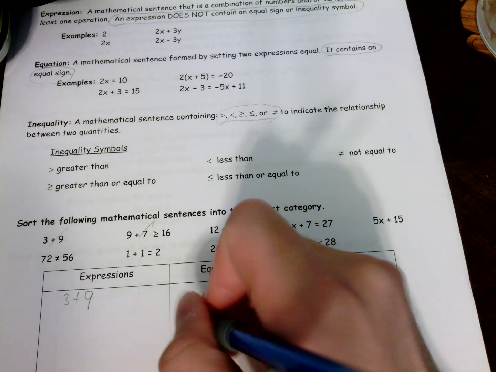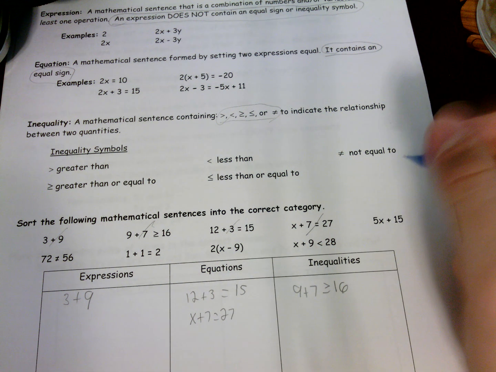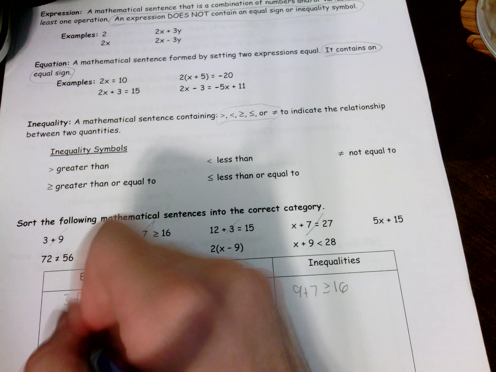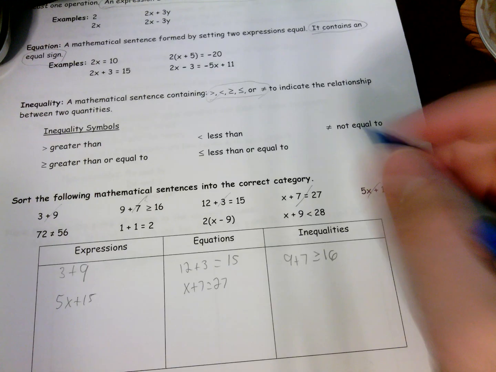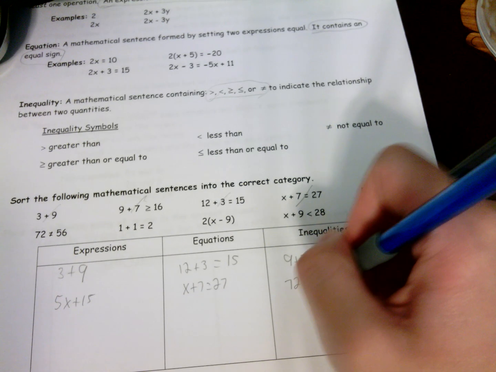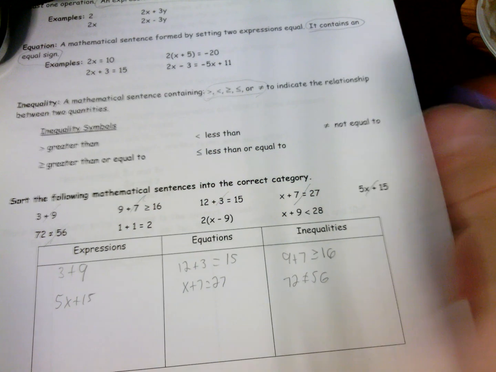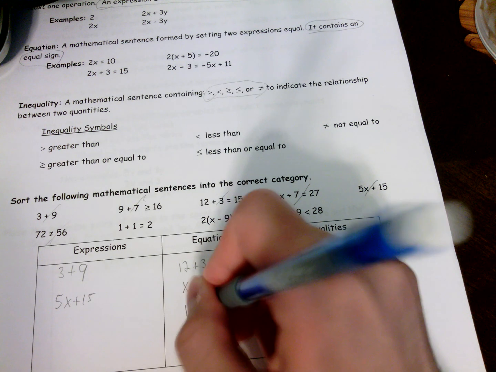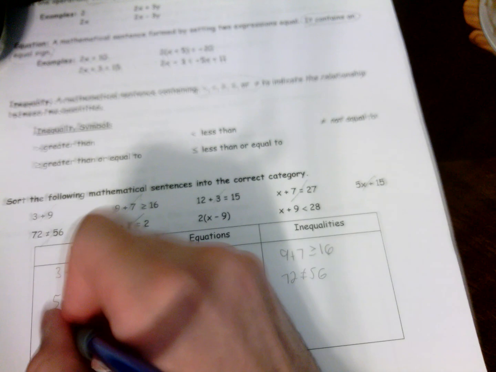Okay, x plus 7 equals 27. That's an equation, equal sign. 5x plus 15, there's no equal sign, so that's an expression. All right, 72 does not equal 56. It's an example of an inequality because we have the does not equal sign. All right, 1 plus 1 equals 2, that's an equation. We have an equal sign. 2 times x minus 9, that's an expression.